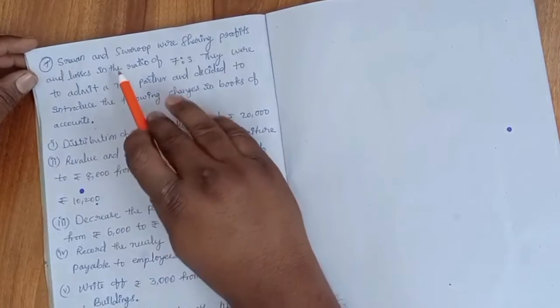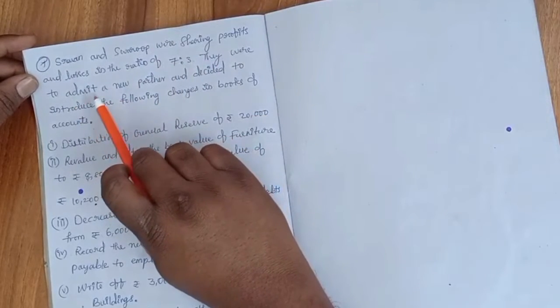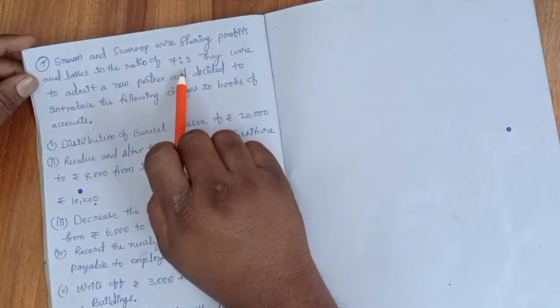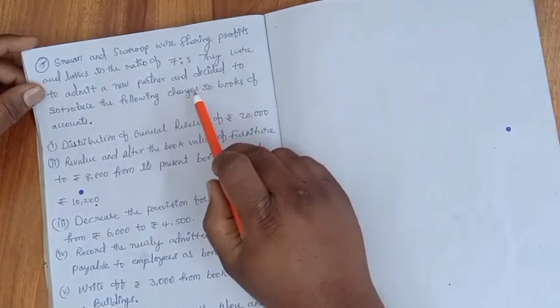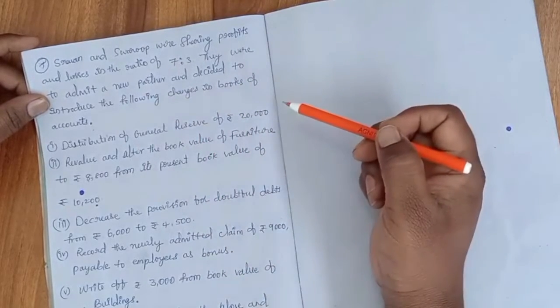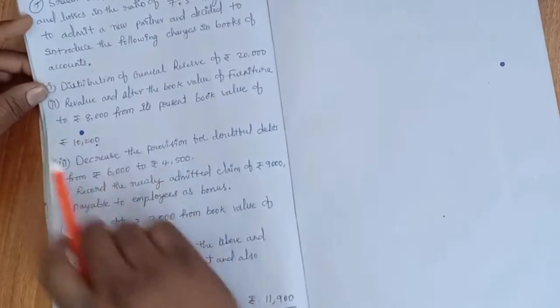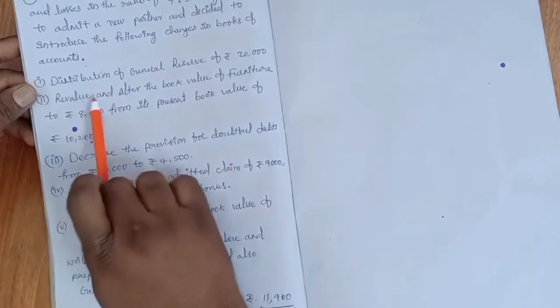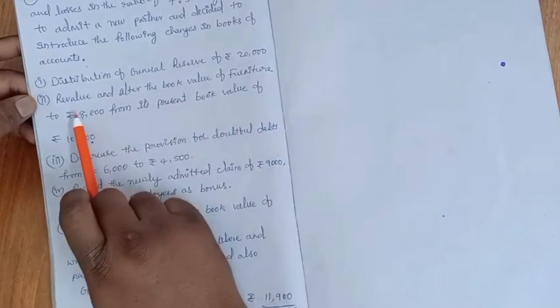So here Shravan and Swarup were sharing profits and losses in the ratio of 7 is to 3. They were to admit a new partner and decided to introduce the following changes in the books of accounts. So here you can see distribution of general reserve of rupees 20,000.